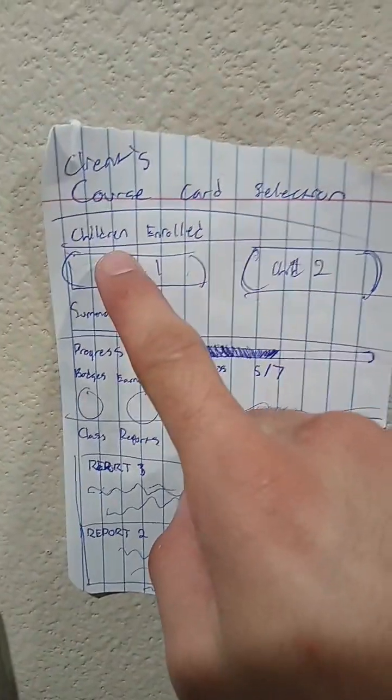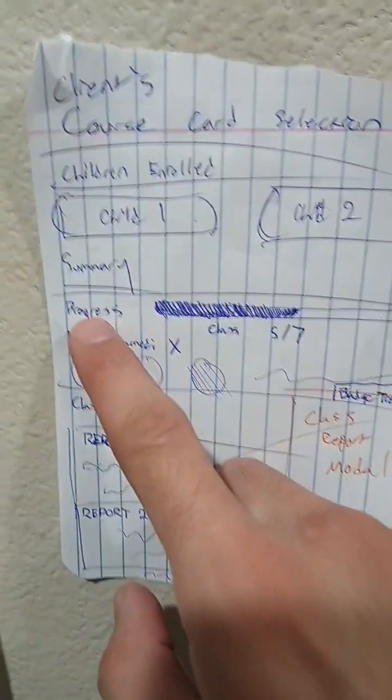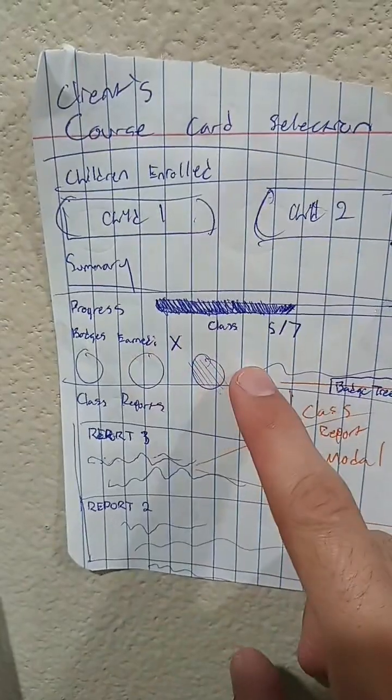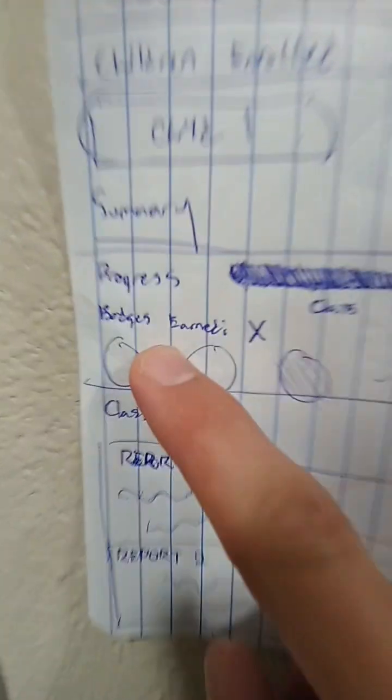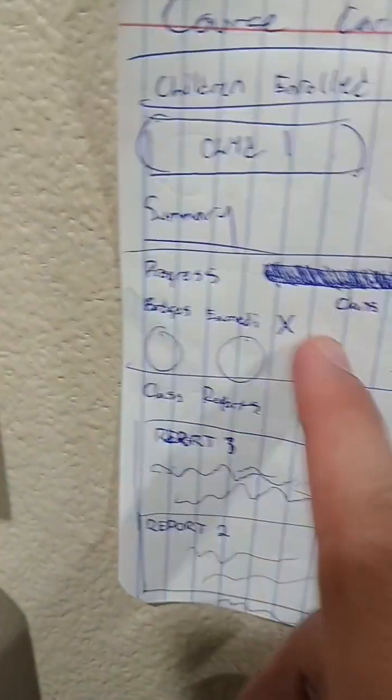I was considering children enrolled, 1, 2, these go to child profiles, summary, progress, badges earned. This badges is a whole other system that I have in mind. I am considering a badge tree, which is something to be talked about a little bit later, because the whole point of this is the badge tree could persist through classes, so they can earn their badges.